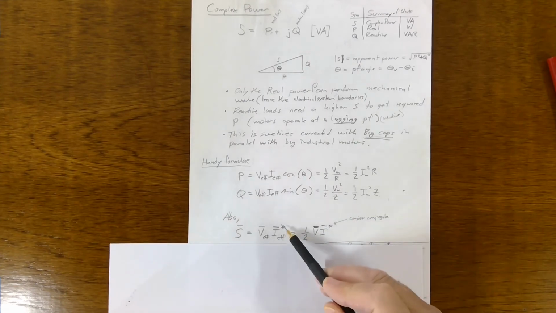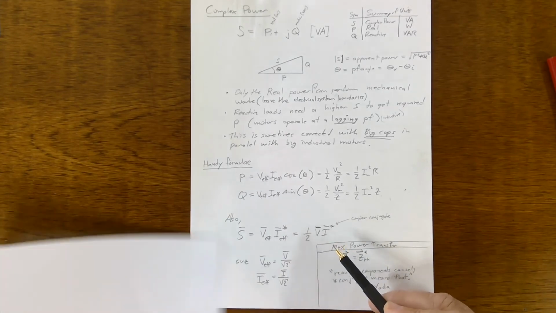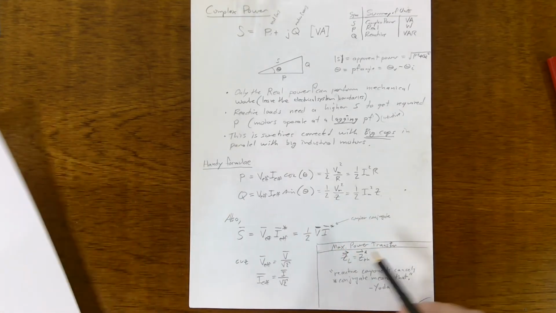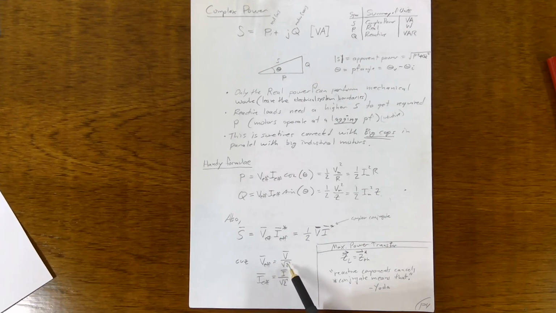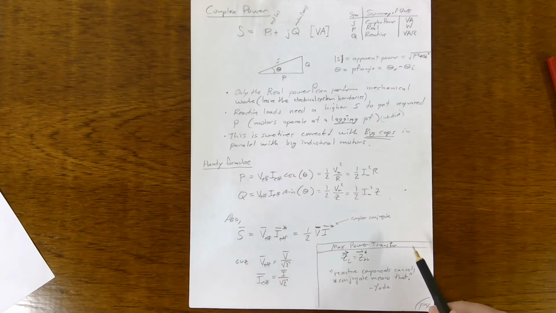Let me just say that you need a conjugate in here to get the angles to work out with the right sign, and some of it's lost in the derivation. Anyway, here's the relationship between peak value and RMS value. It's just root 2. Peak value is bigger than RMS by root 2.